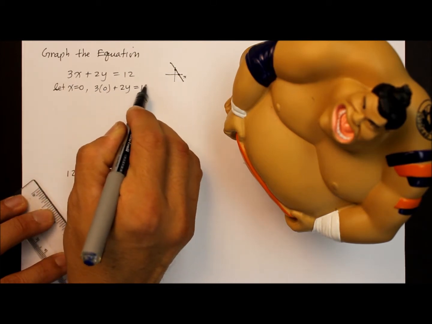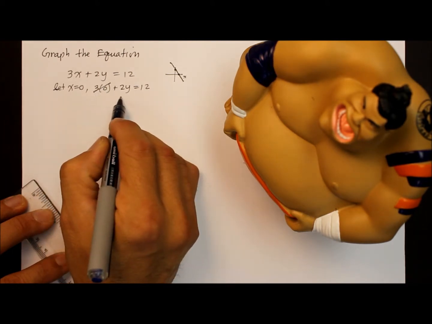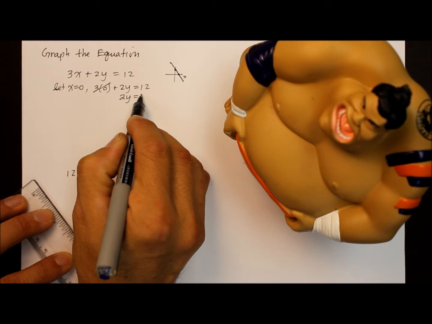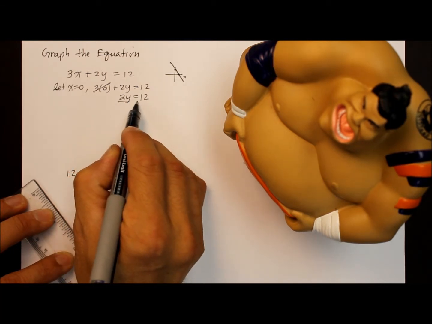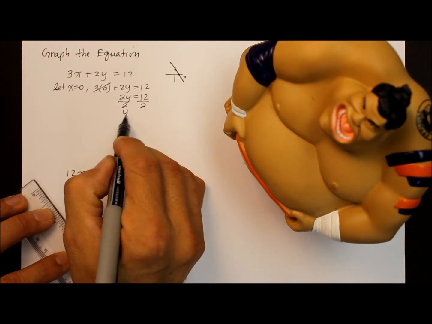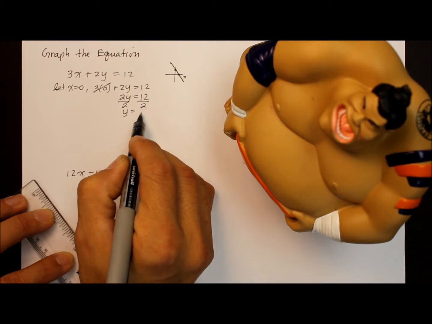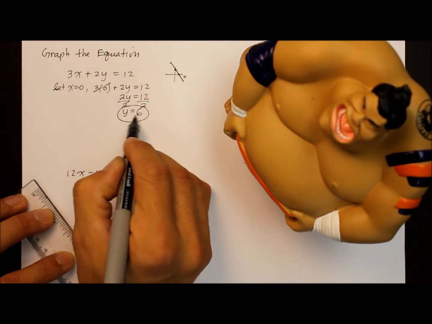And what you end up with is, since anything times 0 is 0, it's gone, you're left with 2y = 12. And to solve for y, you have to divide both sides of the equation by 2. So where will the line go to the y-axis? 12 divided by 2 is 6, at the 6. So the y-intercept is 6.